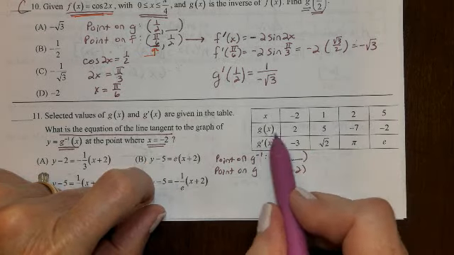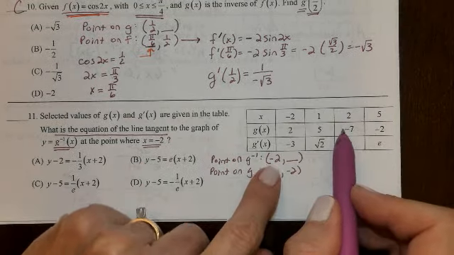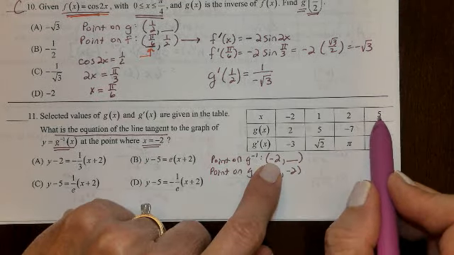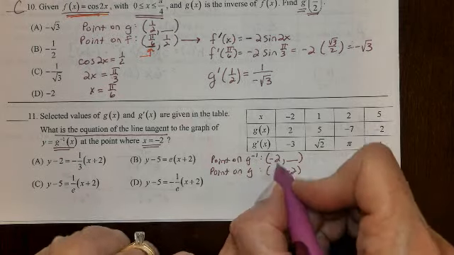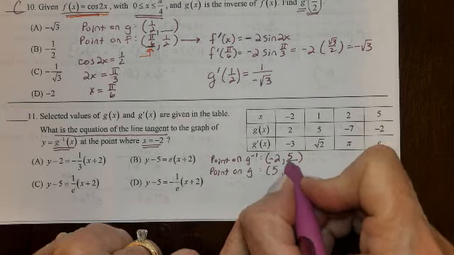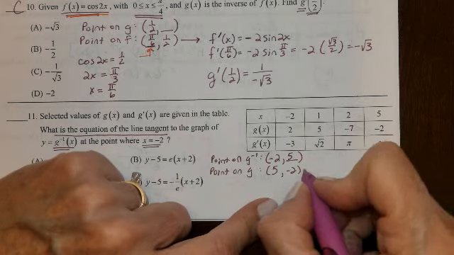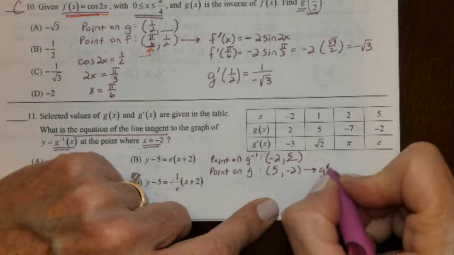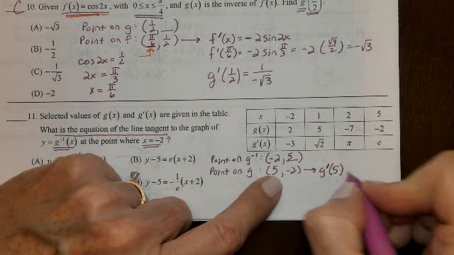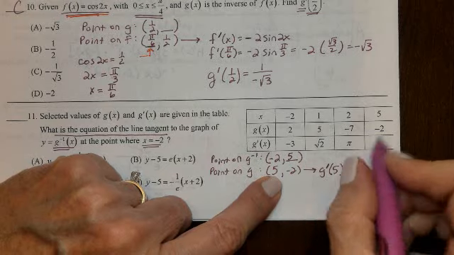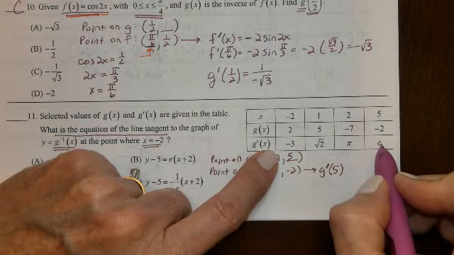So here's g, and g has a y coordinate of -2 when x is 5. So that's 5. G prime at its x value, g prime at 5, is E.